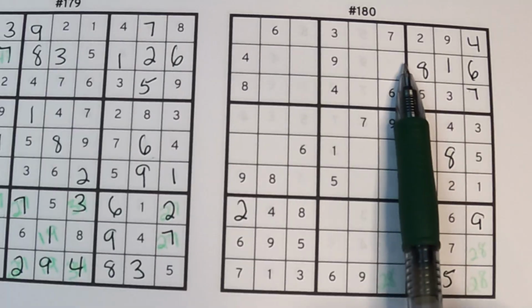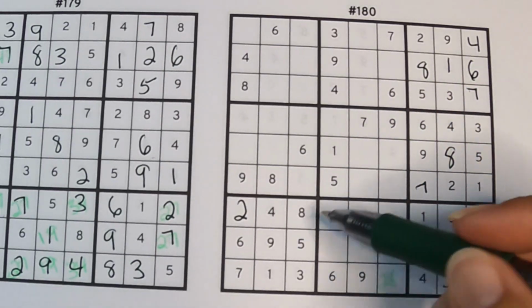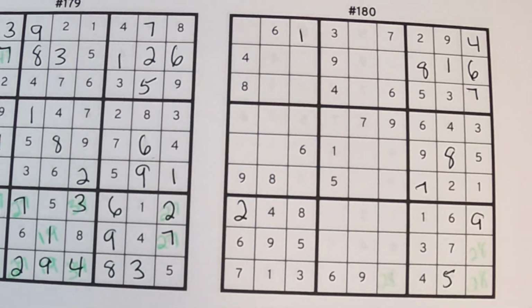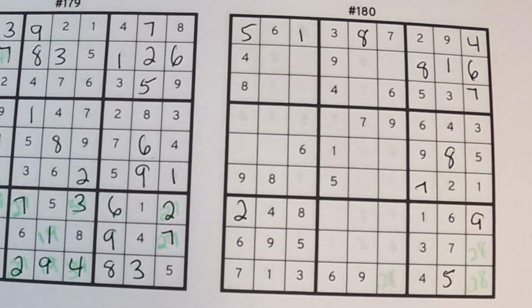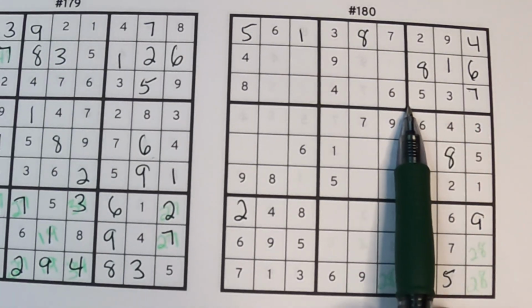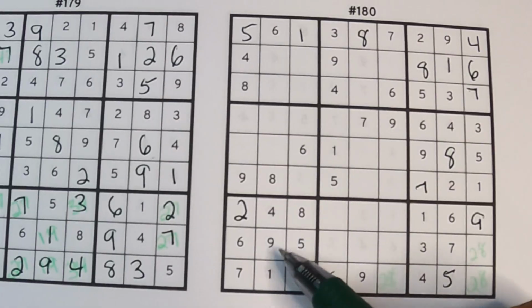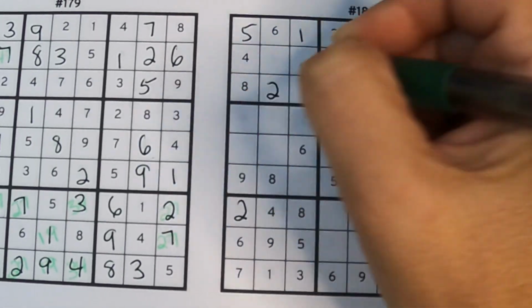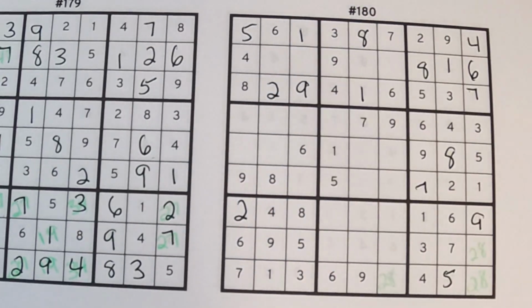For this top row now, we're missing 1, 5, and 8. We've got 5 and 8 here, so this is our 1. 8 here, so 5, 8. For this row, we're missing 1, 2, and 9. We've got 1 and 9 here, so this is our 2. 1 here, so 9, 1.